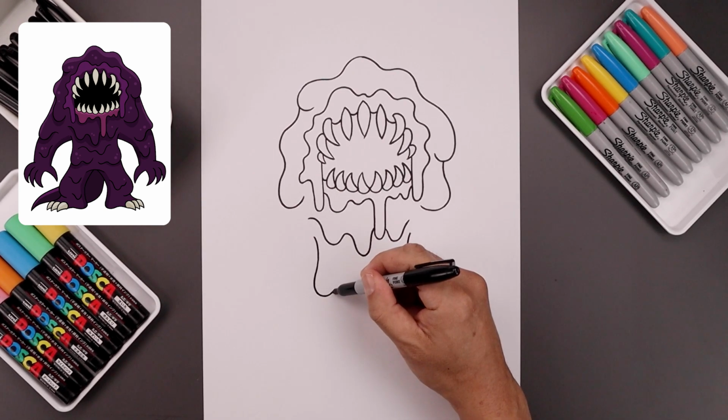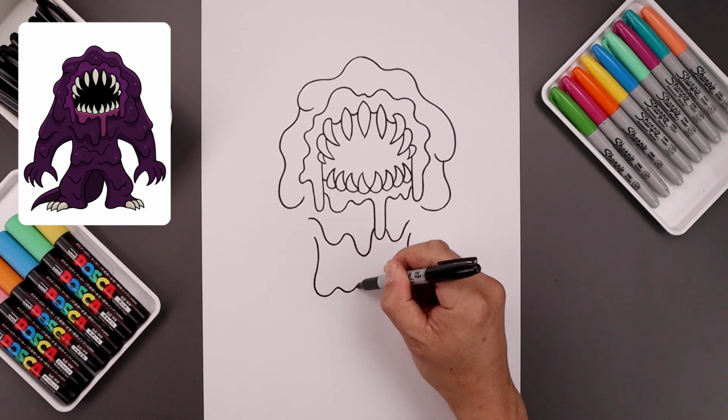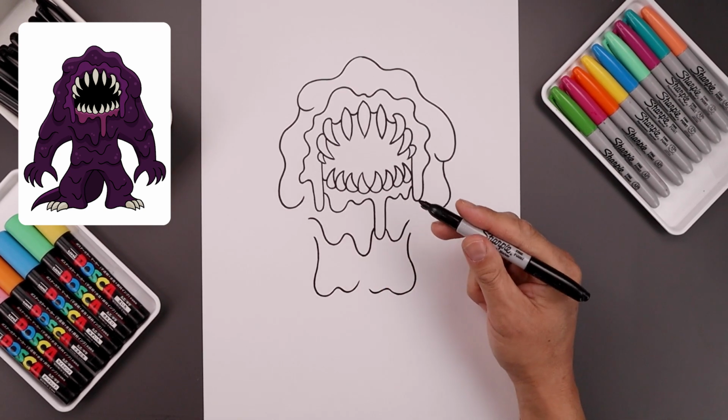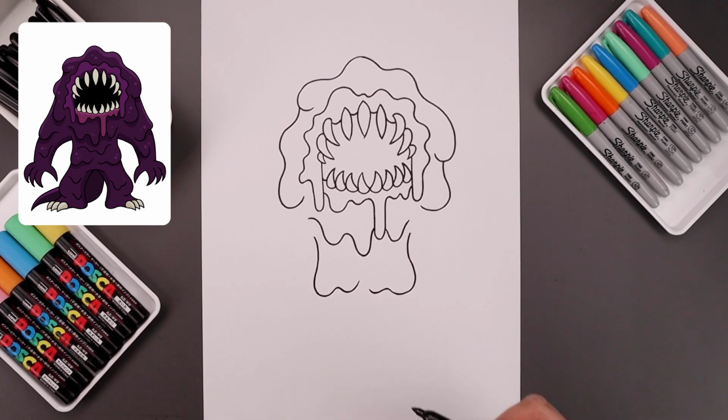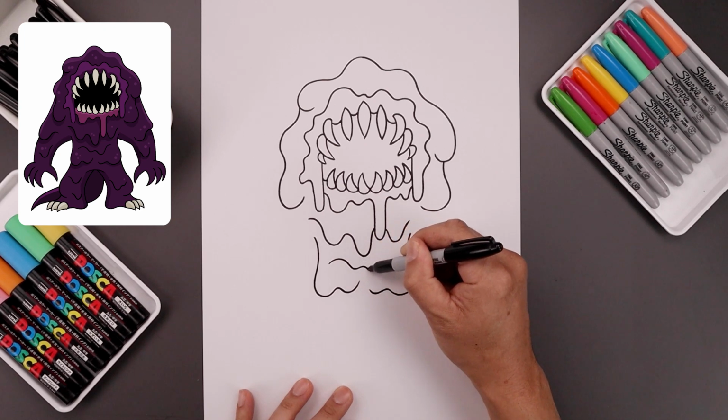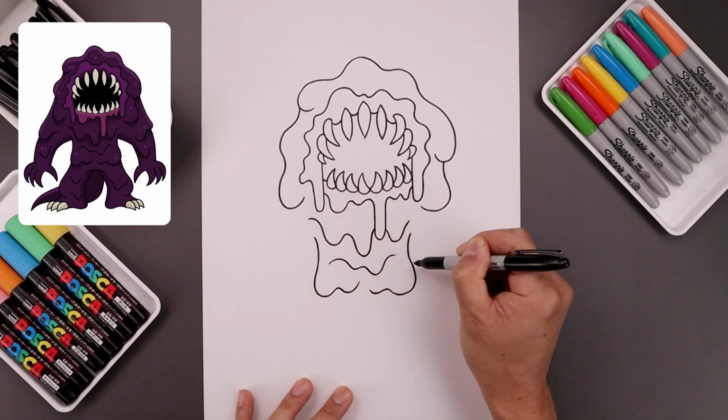Let's go back over towards the left, add those drips coming up, come in on the right side. Let's add a wave in the center of the body, going all the way around, and then out.